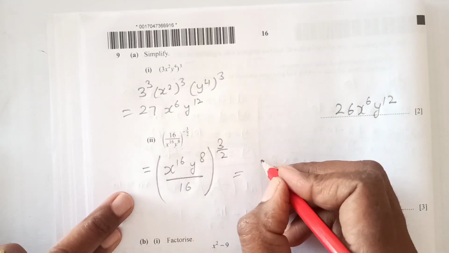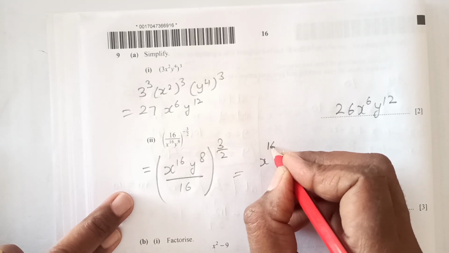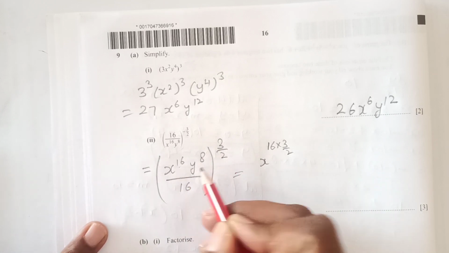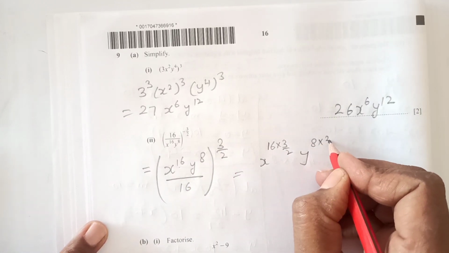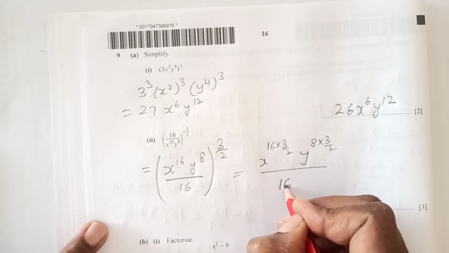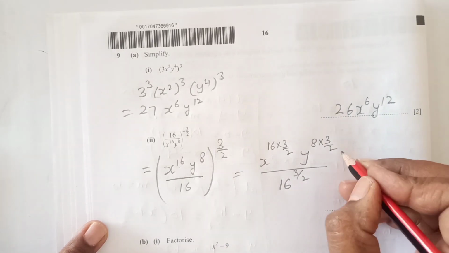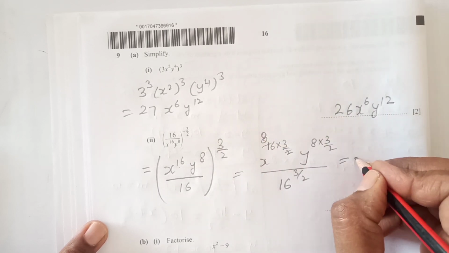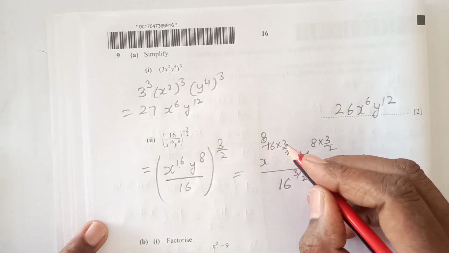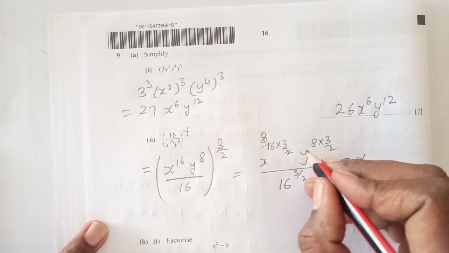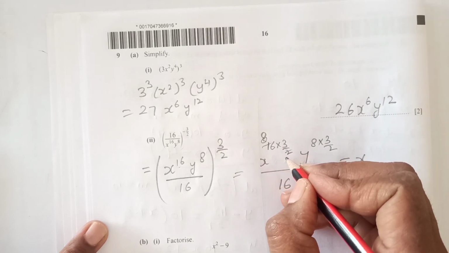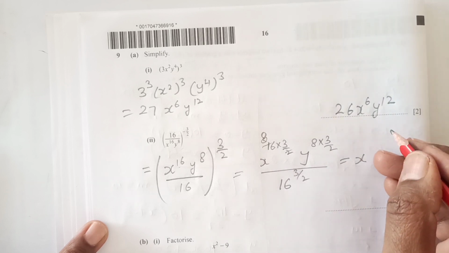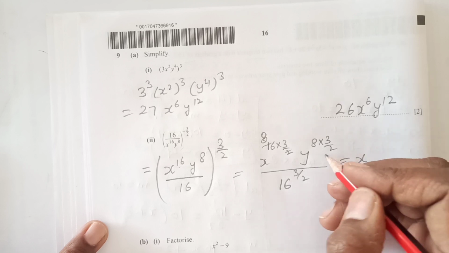So now this is x to the power 16 times 3 over 2, because this 3 over 2 belongs to x also, and this belongs to y also. y^8 times 3 over 2, over 16 to the power 3 over 2, right? So now this is 2 to the power 8. So that means 6x to the power 8 times 3 over 2, it's 24.